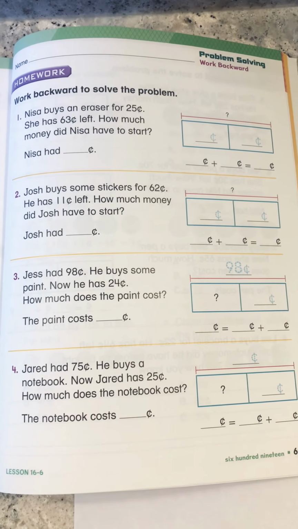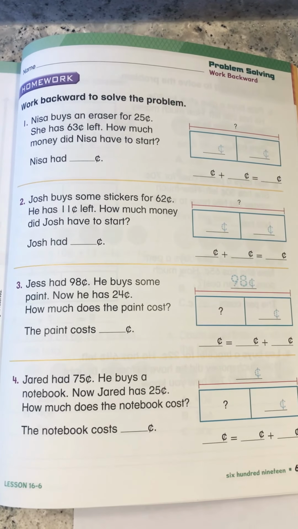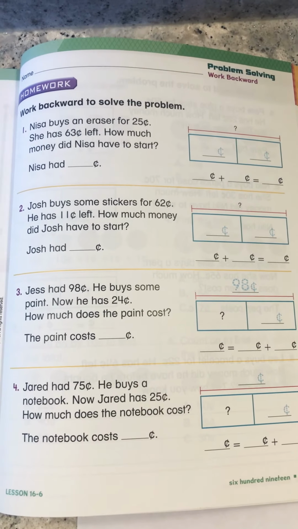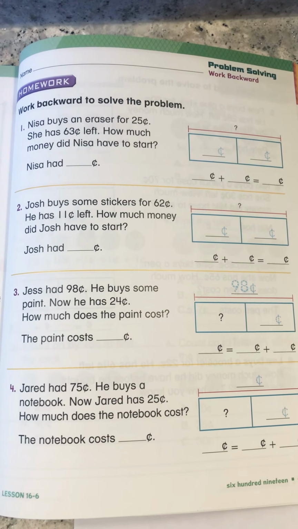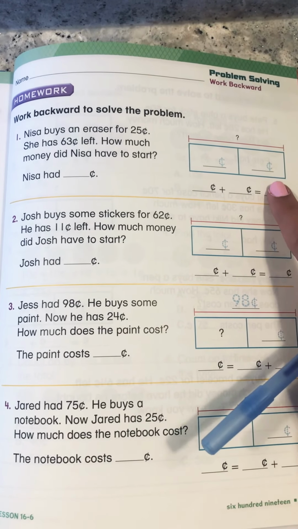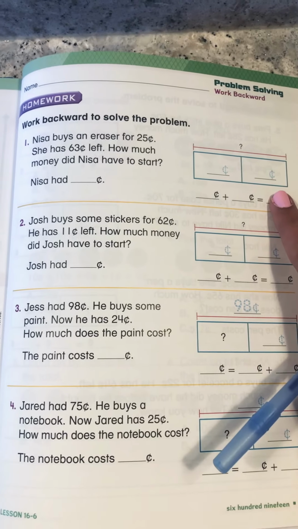All right, here's a video about doing these word problems that involve two-digit addition. So the first thing we need to think about when we're doing these problems is how we're using these bar models over here. And when we're using these bar models, we need to remember about our parts and our wholes.